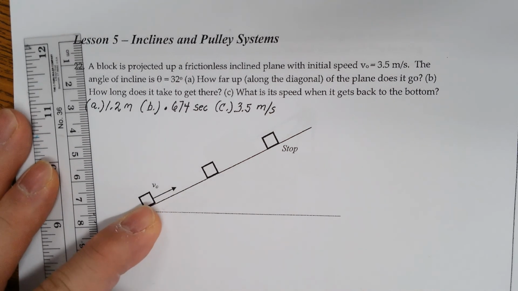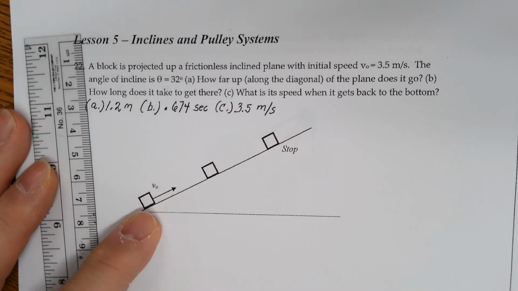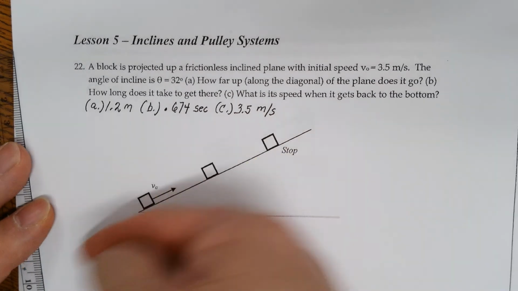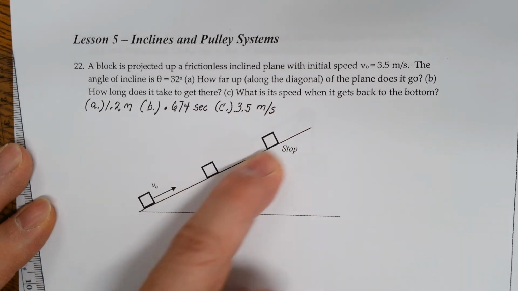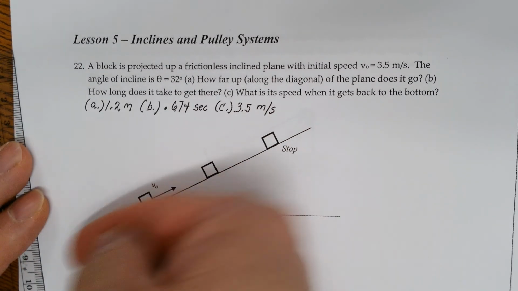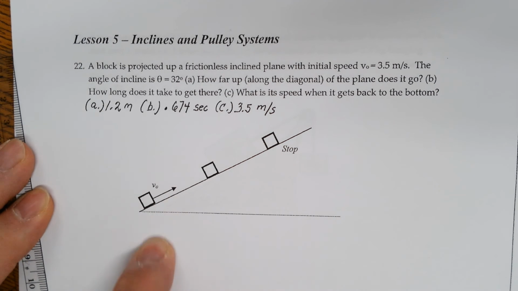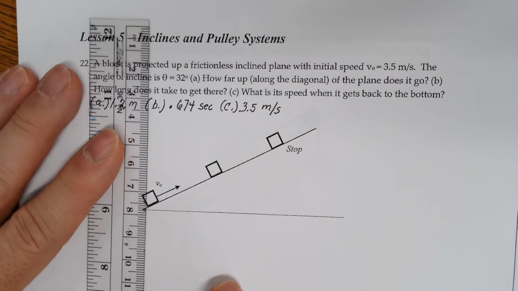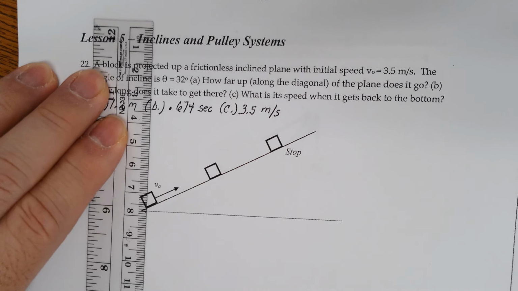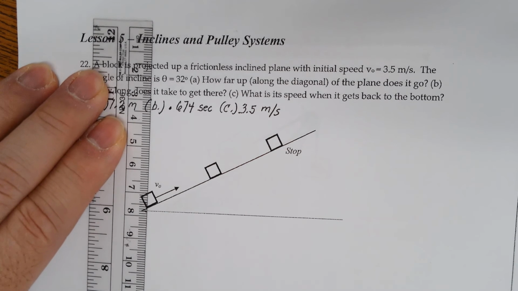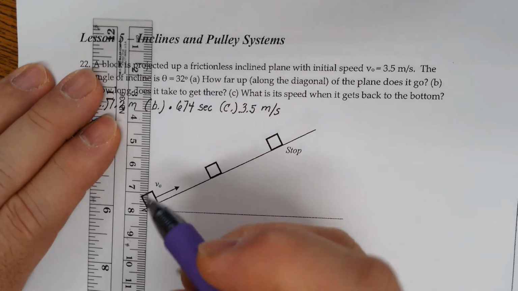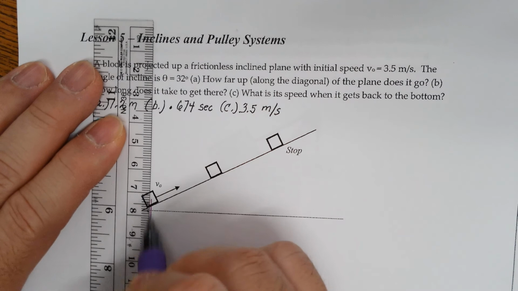So since this thing is moving in this direction, your acceleration is going to be in the opposite direction because it's going to slow down. That acceleration is caused by FGX. So if I were to do a free body diagram on this, here we go. Here's my FG.